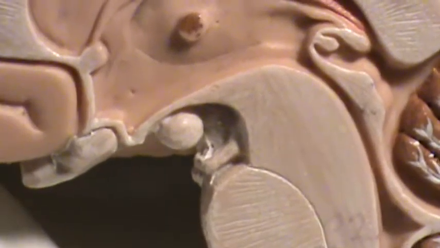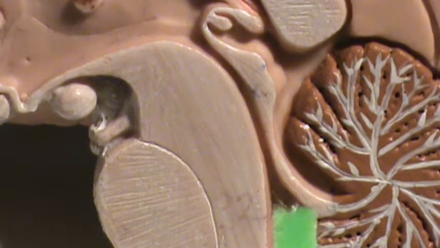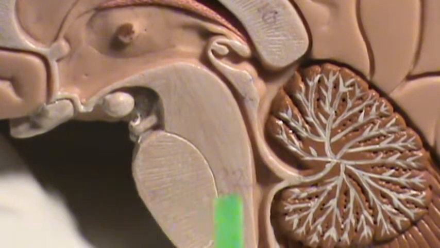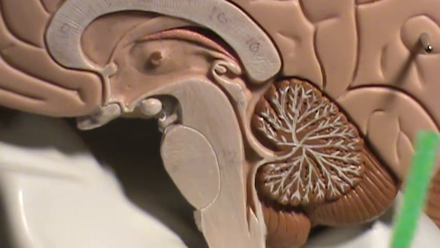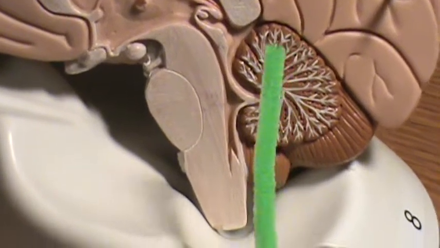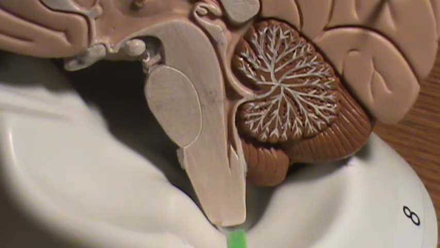All right, we don't see the cerebral peduncles very well, but as we travel down from the midbrain, we do then see that enlarged pons, that swollen region called the pons. And then just below the pons, we see the medulla oblongata, and that's going to lead on out to the spinal cord.